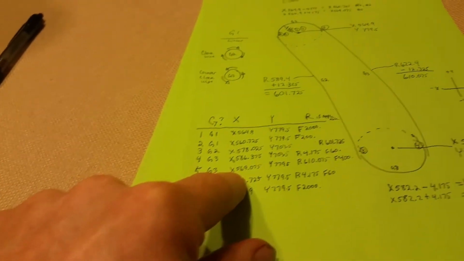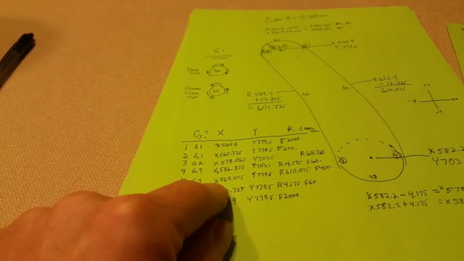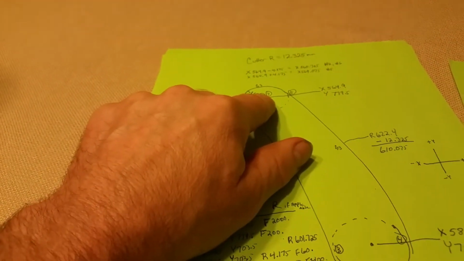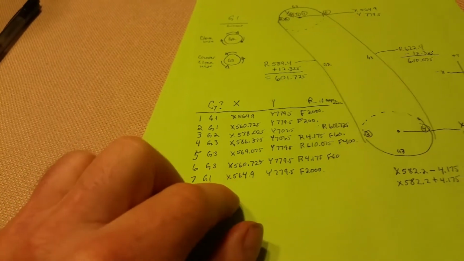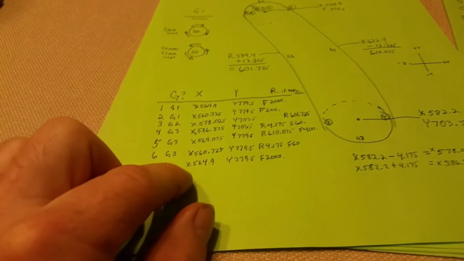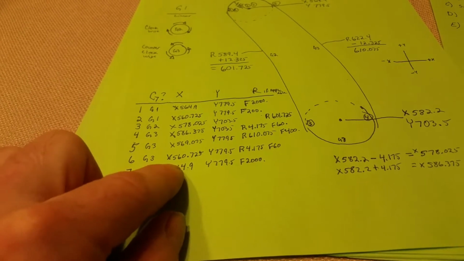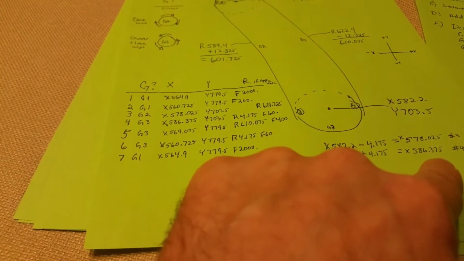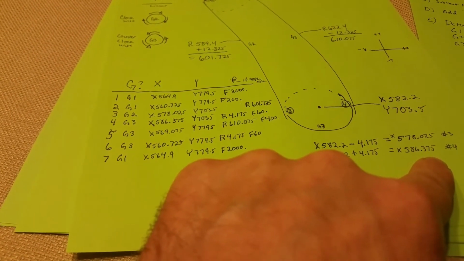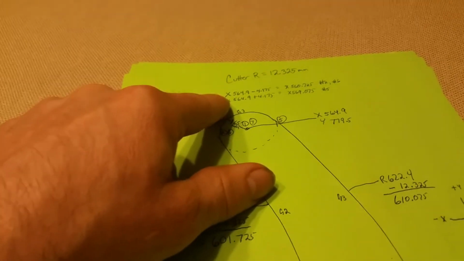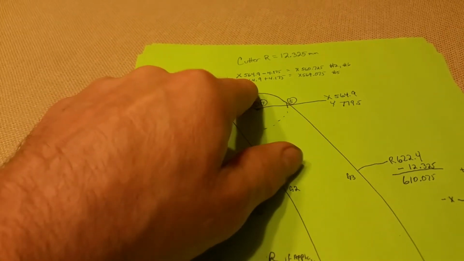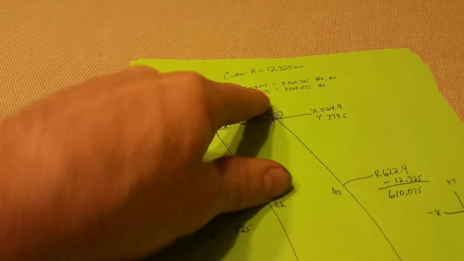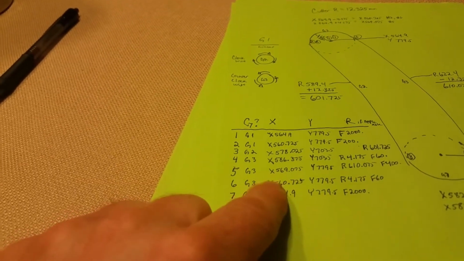How did I get that? 564.9. Again, same thing. 16.5 slot radius minus the radius of the cutter, 4.175. So 586.375. Oh, sorry, we're up here. For number 5, 564.9 plus 4.175. And that gives us number 5.